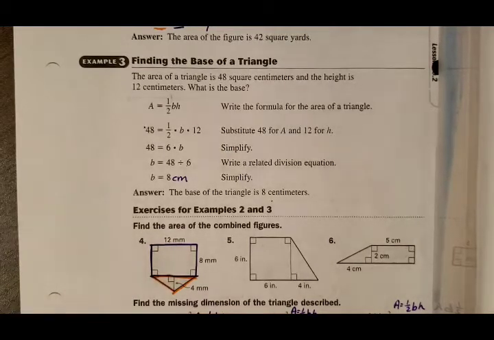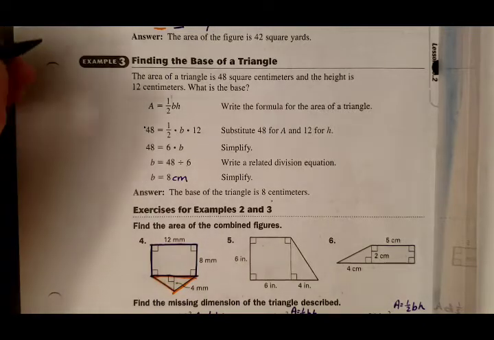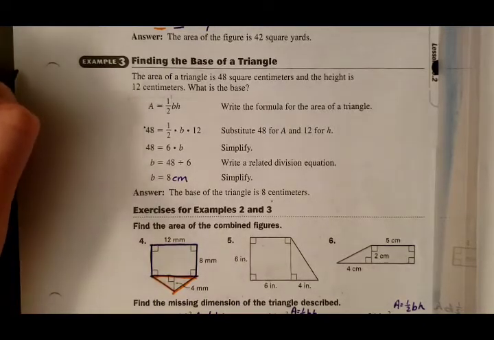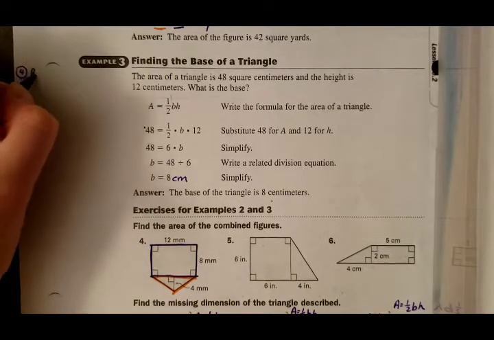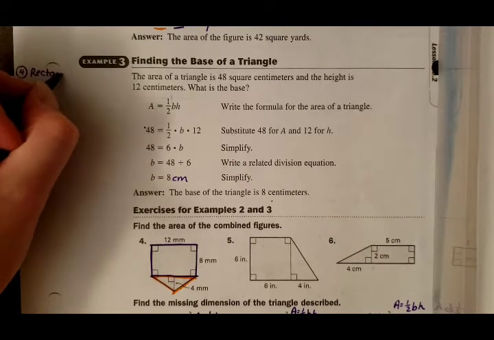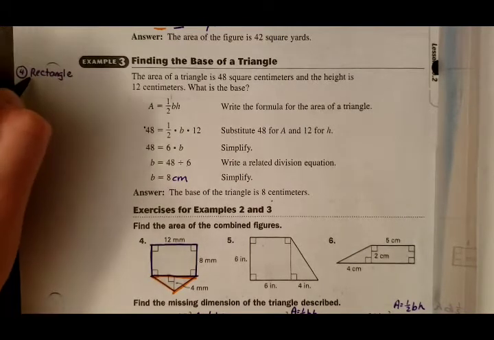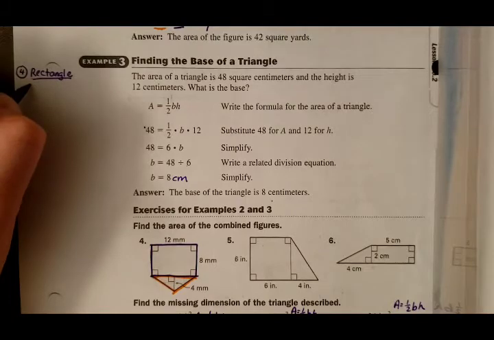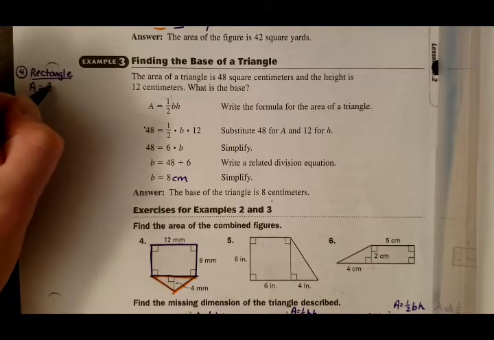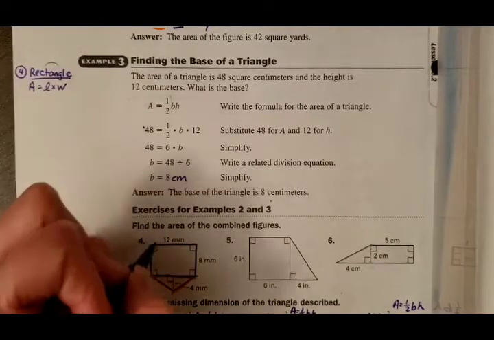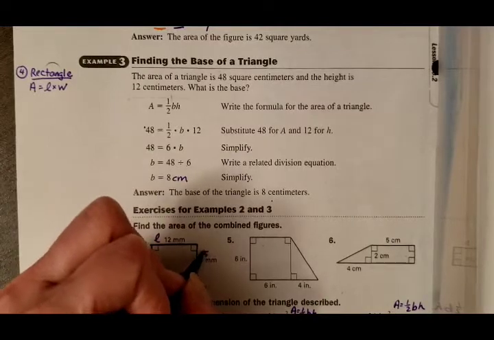Okay, and now we're going to go through and find the areas. So I'm going to start, I'll write it right here. This will be number 4. Here's my rectangle, and I like to label what I'm doing so I know exactly what's what. Rectangle, area equals length times width. Here's a length, here's a width.